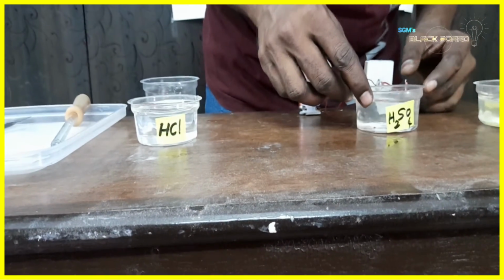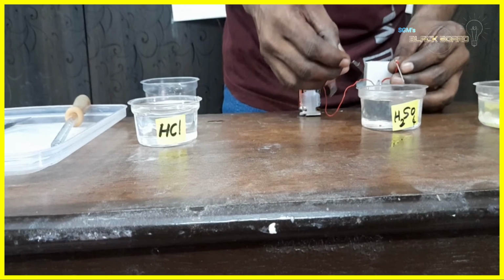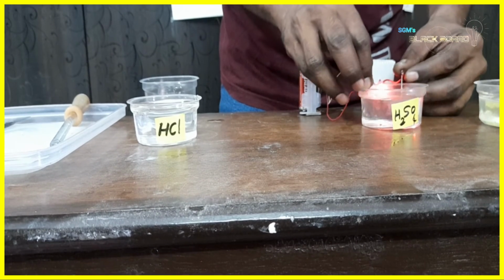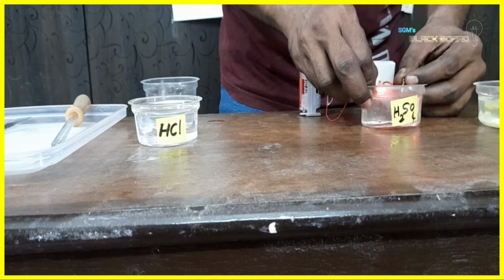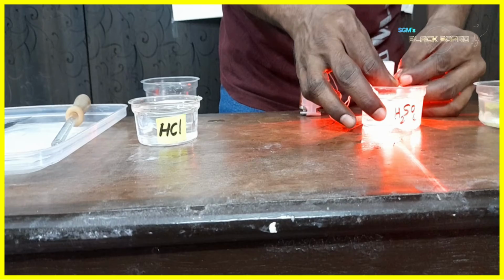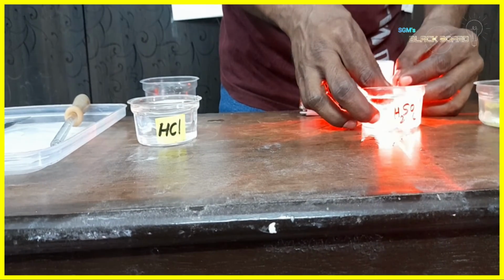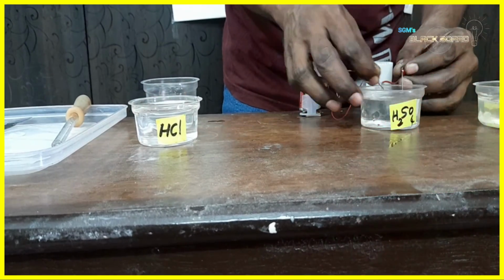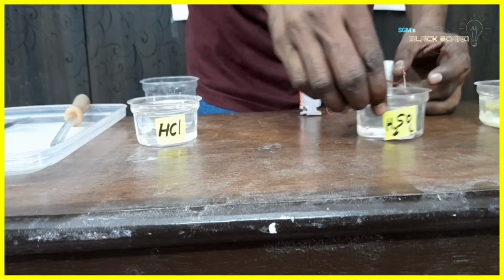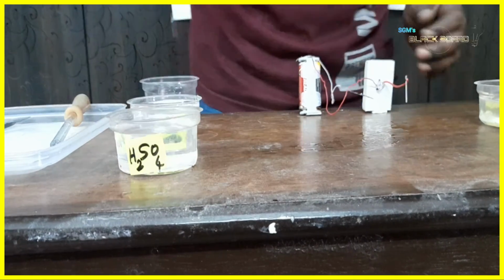Let us test again by taking sulfuric acid, H2SO4. Now I want to put these two electrodes in H2SO4. Just observe the bulb here. The bulb has glown, right? So the bulb has glown here, showing that electricity is passing through this sulfuric acid.